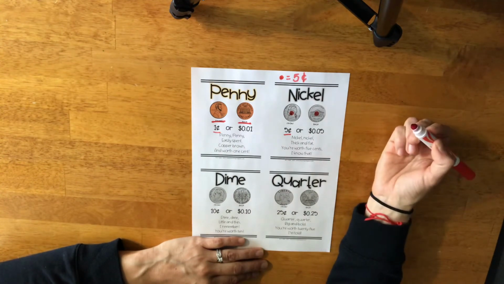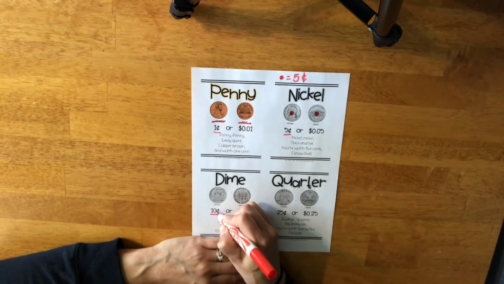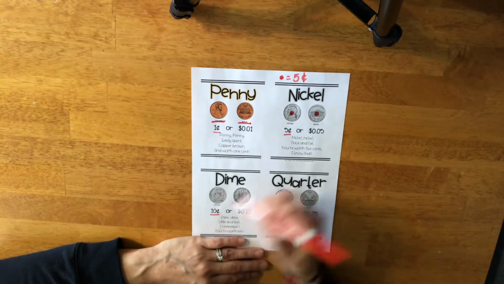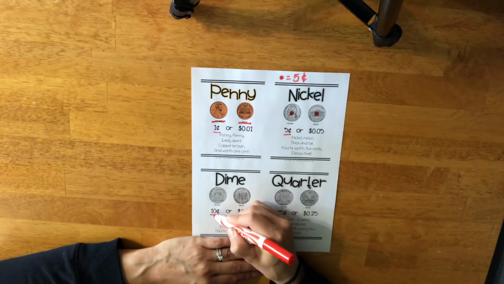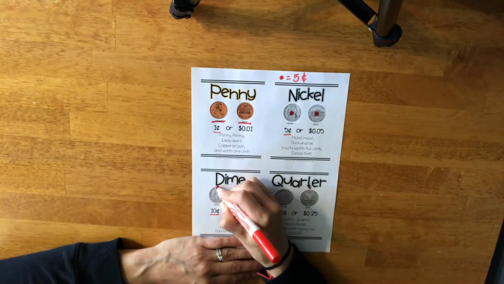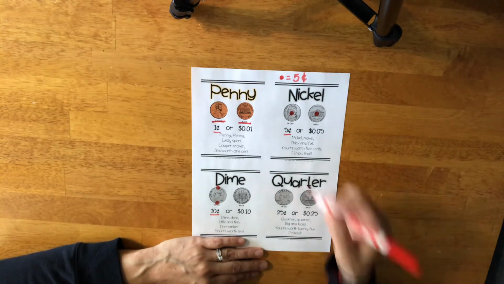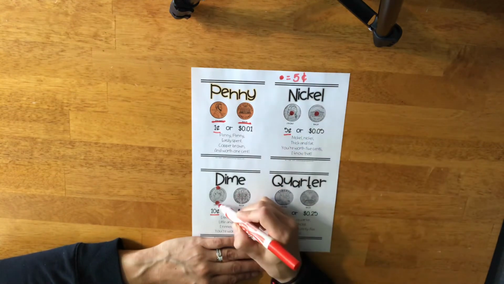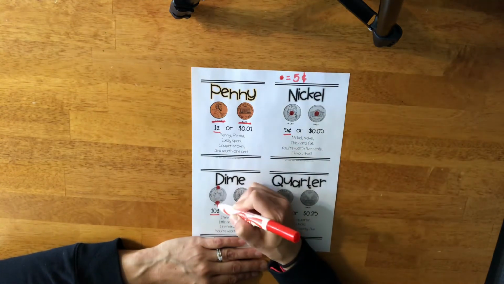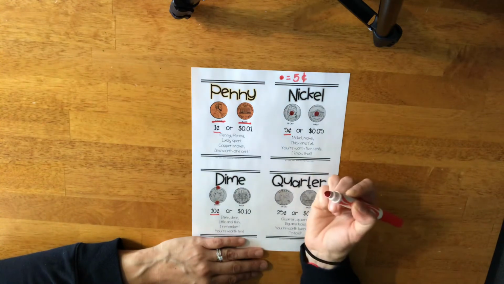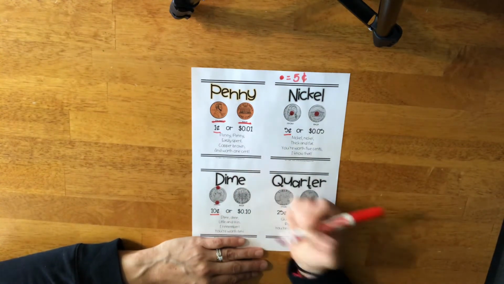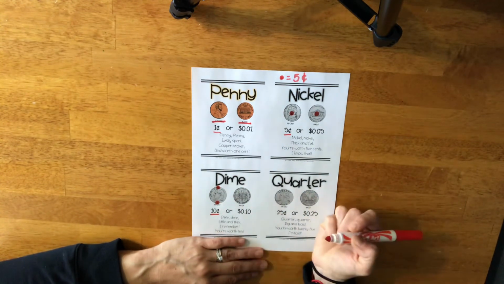Now when I get to the dime, it's worth 10 cents. And I know that 2 5s equals 10 cents, so it needs 2 touch points, 1 at the top, 1 at the bottom. You have to remember where these touch points are because that will really help you in the end. Okay, so the nickel has 1 in the middle, the dime has 1 at the top, 1 at the bottom. And this is how you would count. 5, 10. The dime is worth 10 cents.